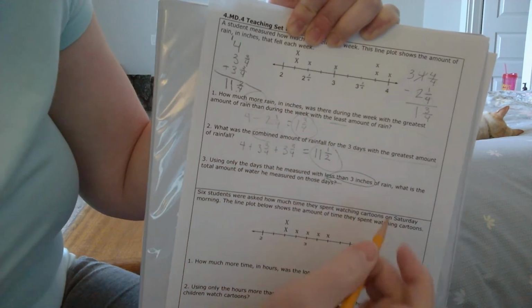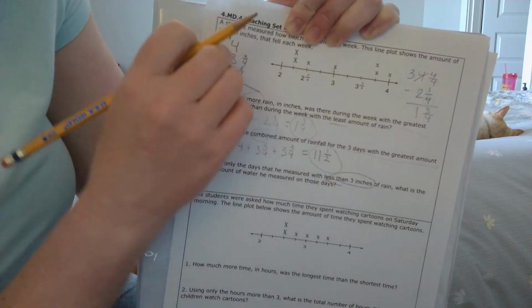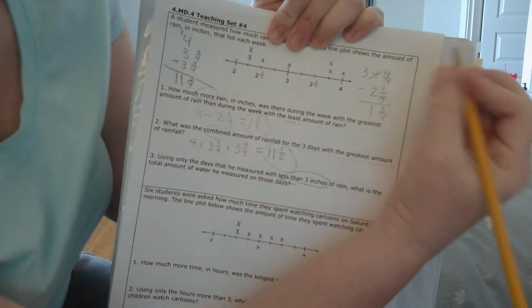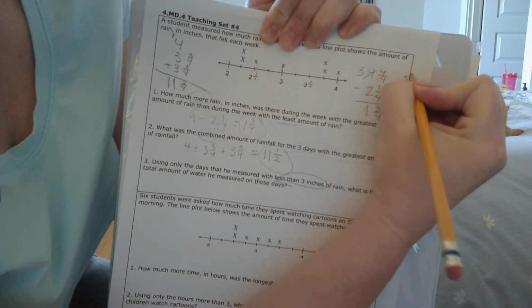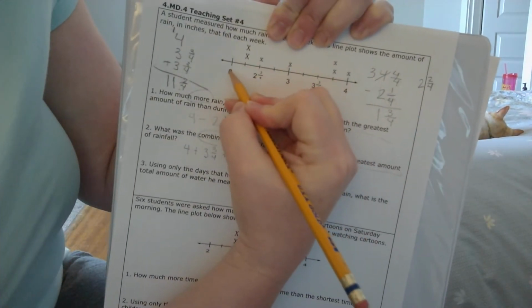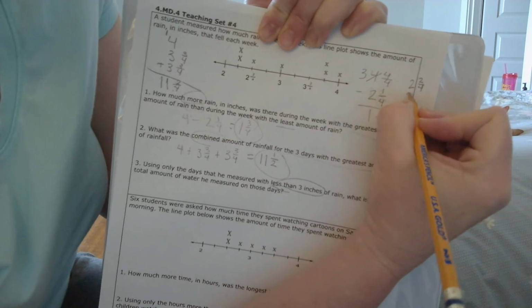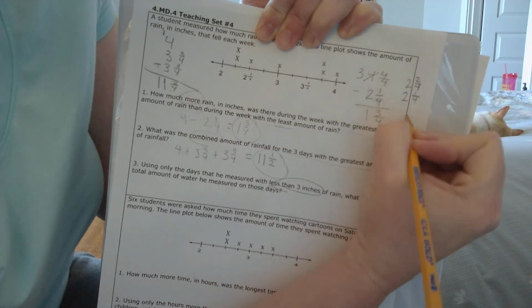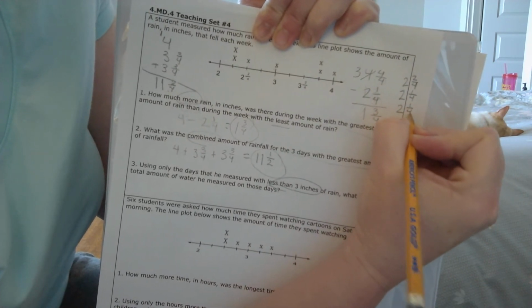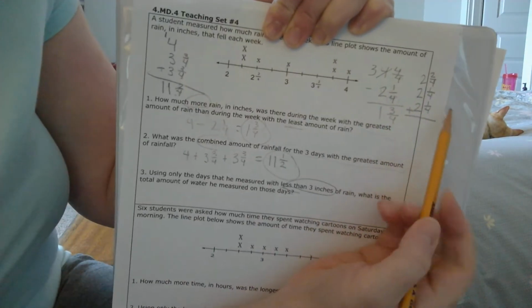So one of them is 2 and 2/4, and 2 and 1/4. And we have 2 of those. So 2 and 1/4, 2 and 1/4. We're going to add those up.